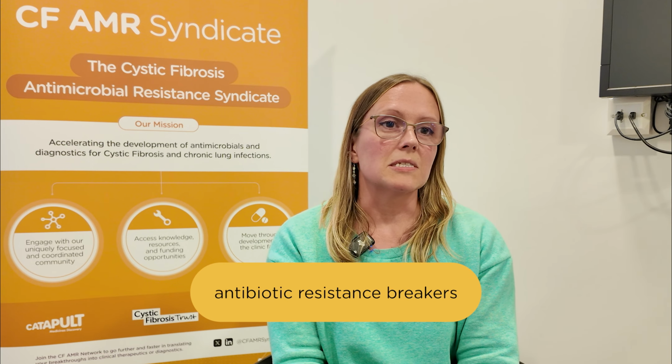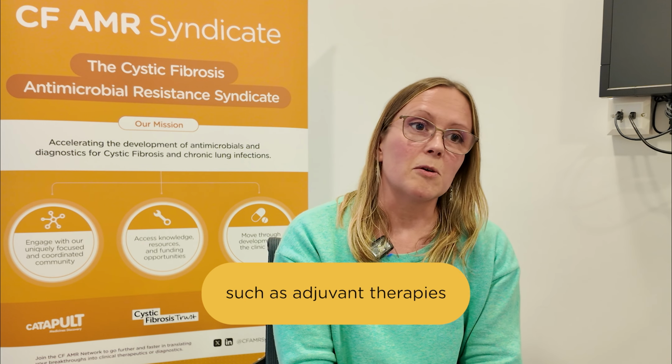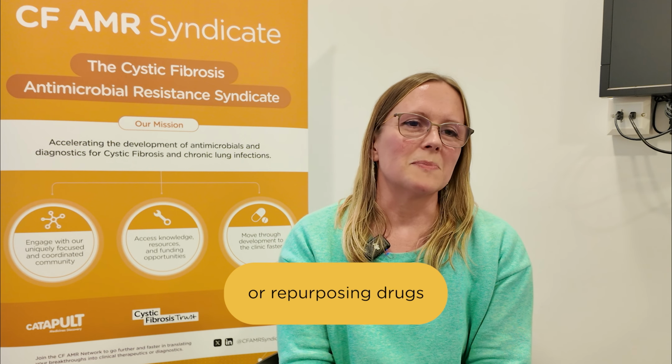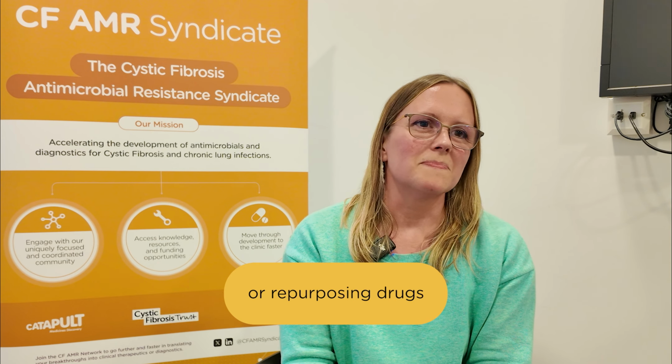Since then, we've worked a lot on bacteriophage, lysins, antimicrobial peptides, microbiome modulators, antibiotic resistance breakers such as adjuvant therapies or potentiators. And we test these alongside more traditional approaches such as rationally designed small molecules or repurposing drugs from other areas.